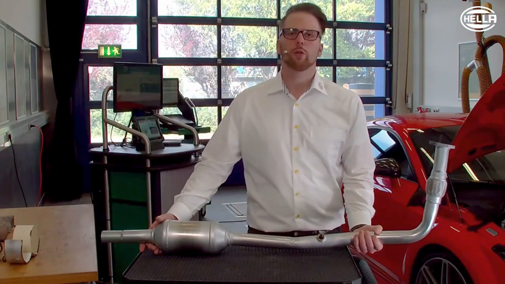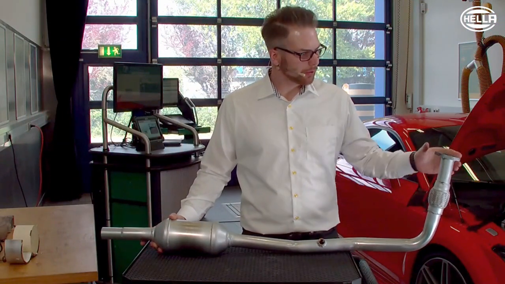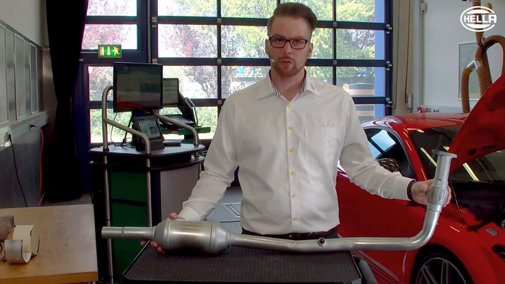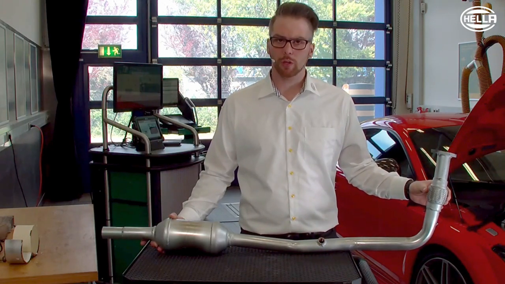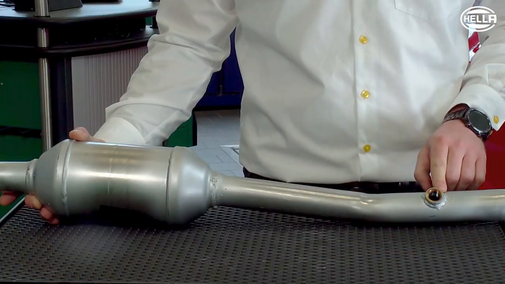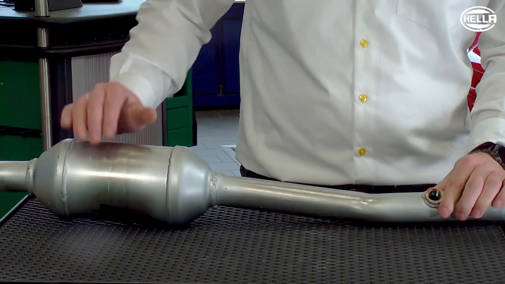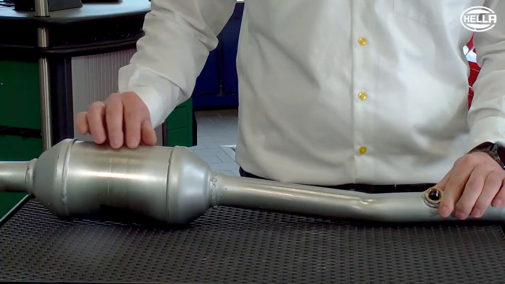Let's look at the whole picture by using this example. The manifold connection is located up here, directly underneath the flex pipe to compensate for vibrations from the engine. And here, at the bottom of the exhaust pipe, we find the threaded flange for our lambda sensor. Further to the right, our catalytic converter housing.